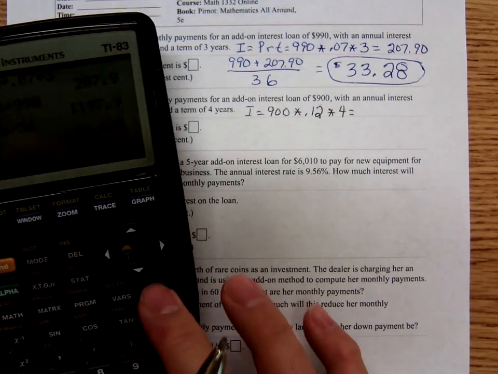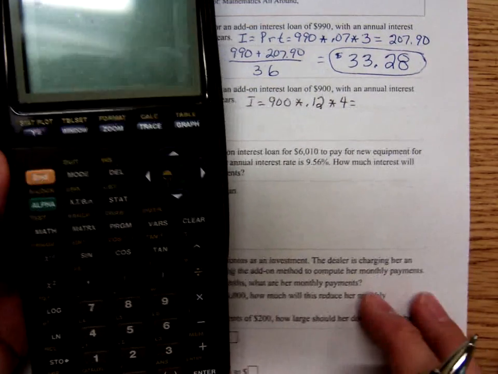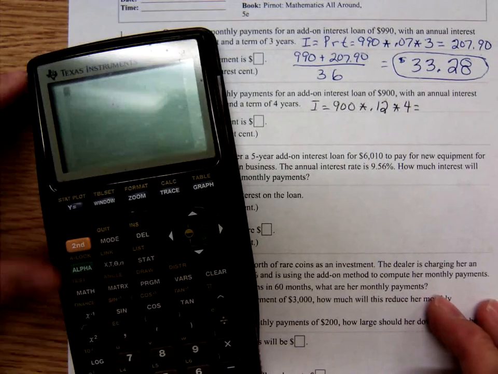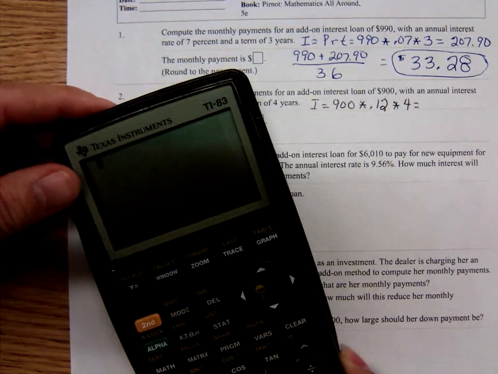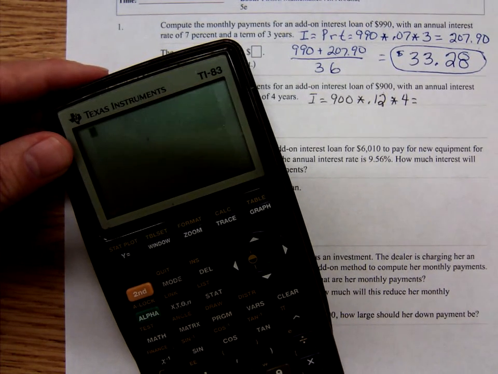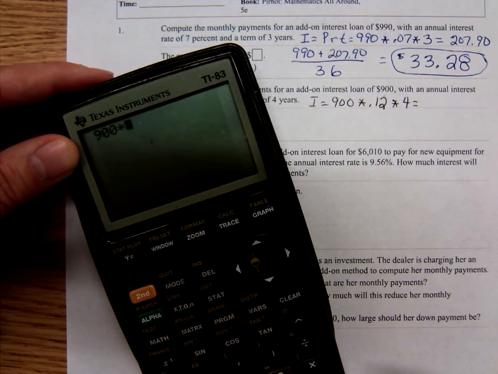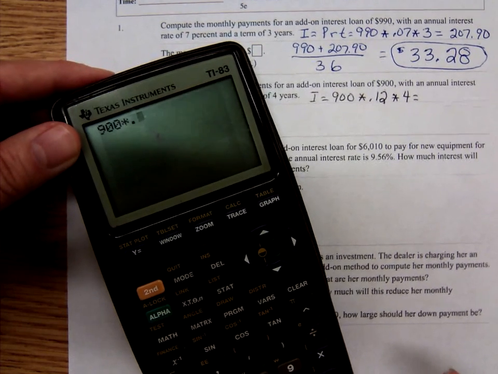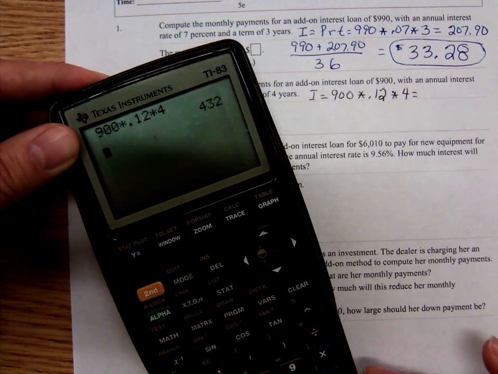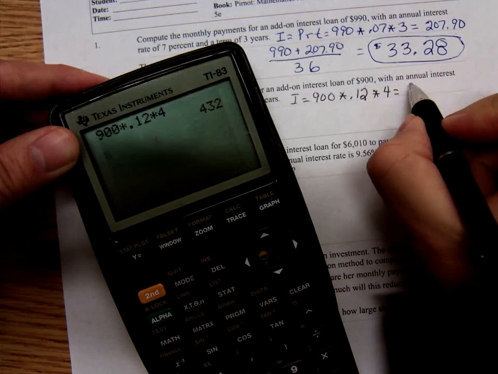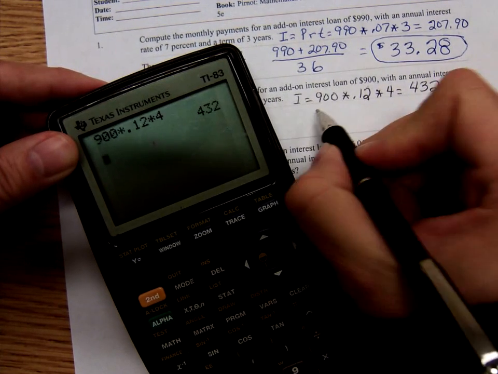So let me clear this. Move this over, put my calculator right up here. 900 times 0.12 times 4. That's an interest of $432.